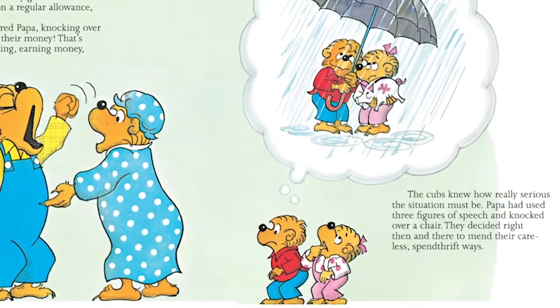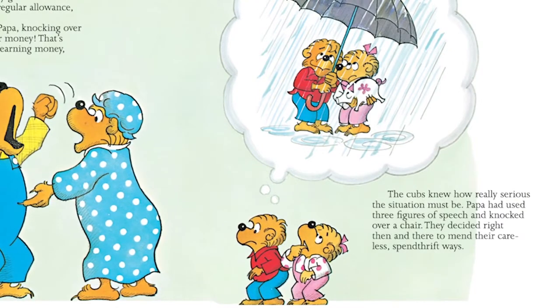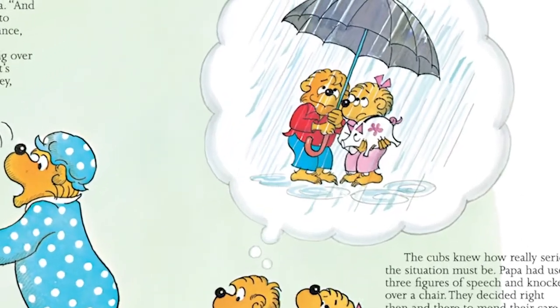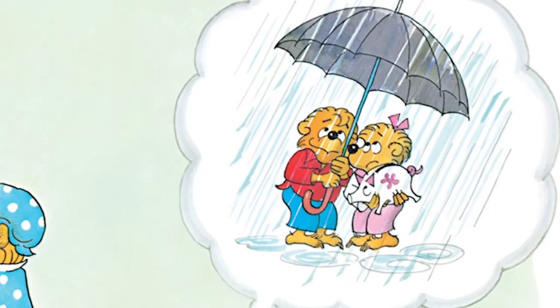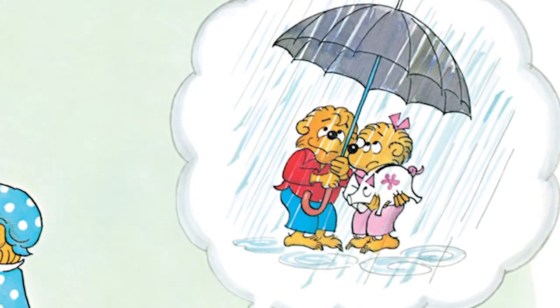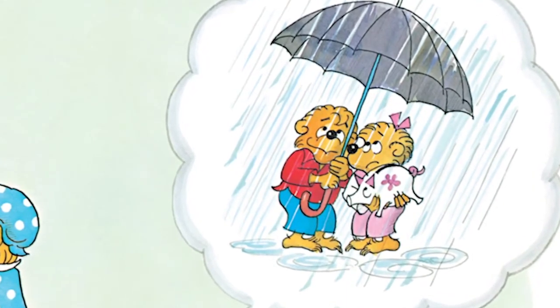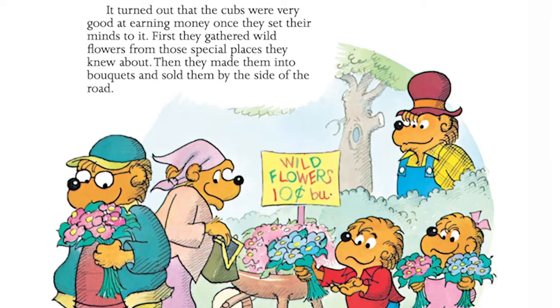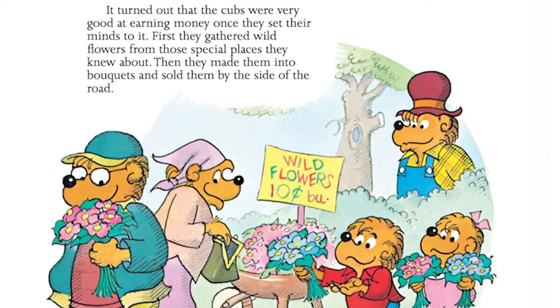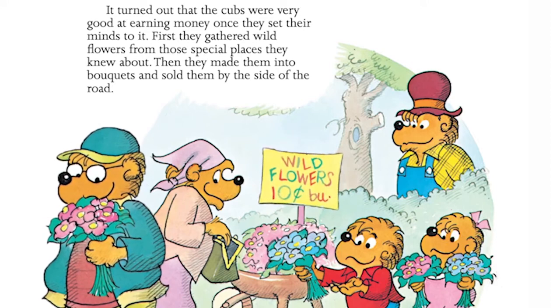The cubs knew how really serious the situation must be, because Papa used three figures of speech and knocked over a chair. They decided right then and there they needed to mend their ways of mindlessly wasting money. It turned out that the cubs were very good at earning money once they set their minds to it.